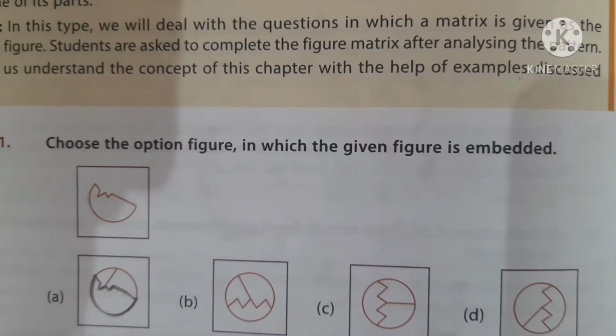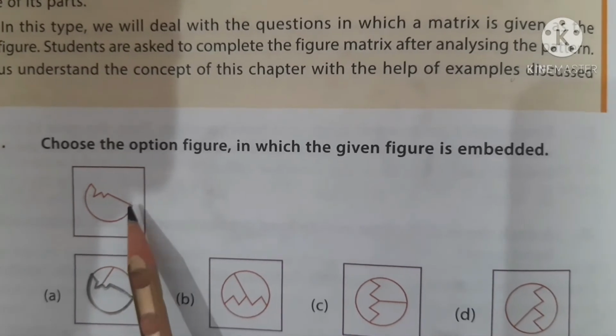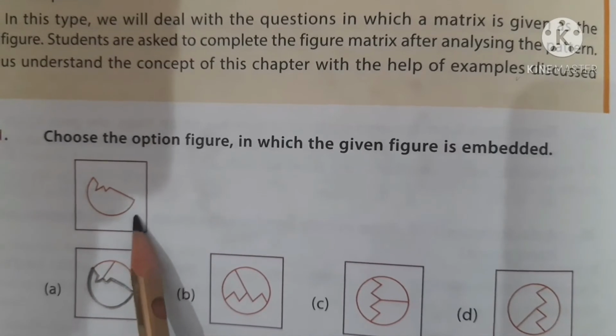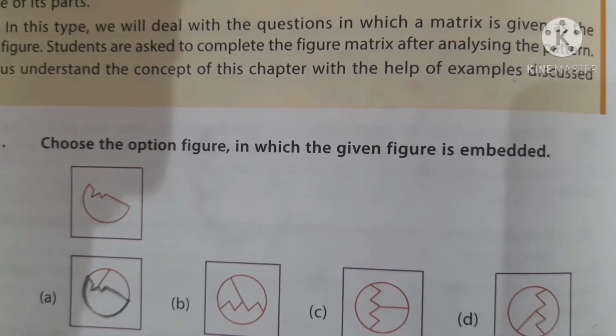So first type of question is this only. That is, the question figure is given to you and you have to find, or you have to search, or you have to look for the question figure in the 4 options. So this is how you are going to check it.